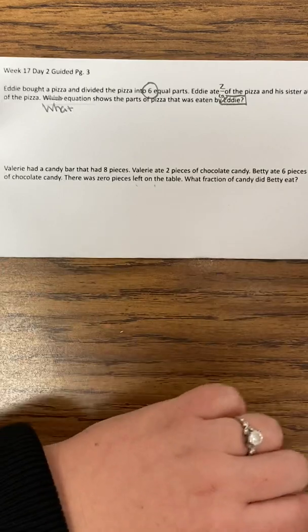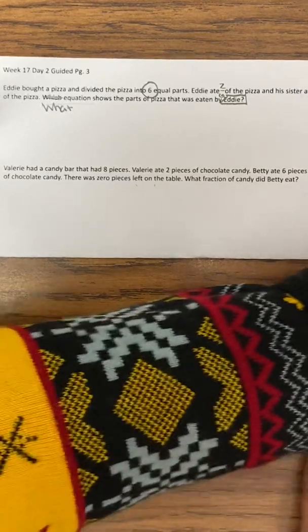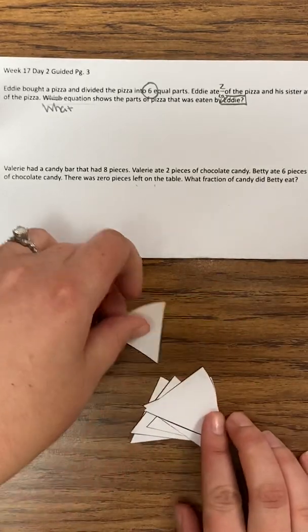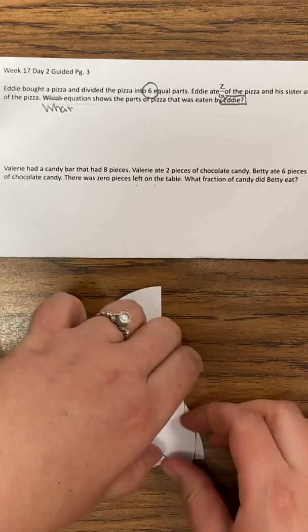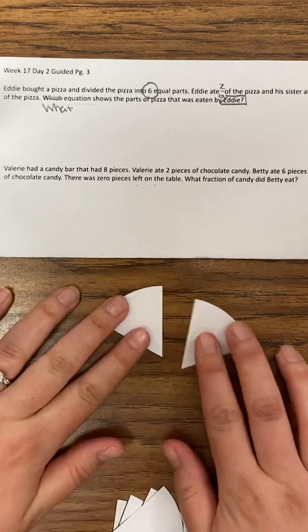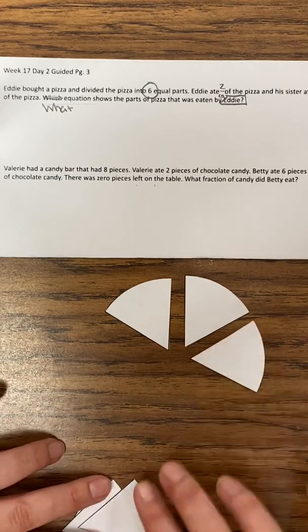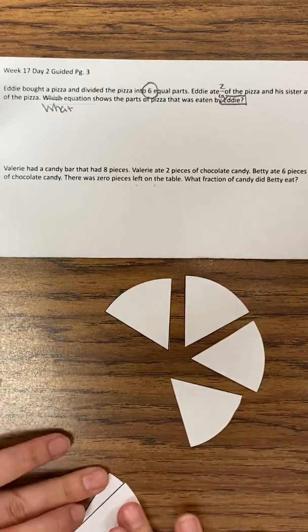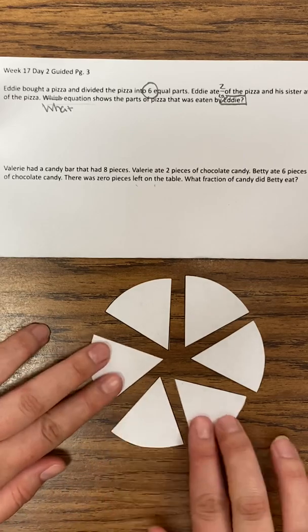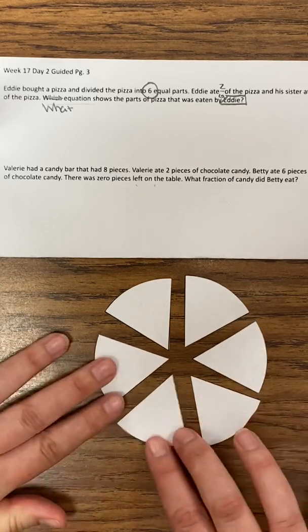So with the picture, I'm going to make sure I find my right pieces here. So I think this is it. So I've got 1 piece, 2 piece, 3, 4, 5, and 6. Okay, so here's our pizza slices.